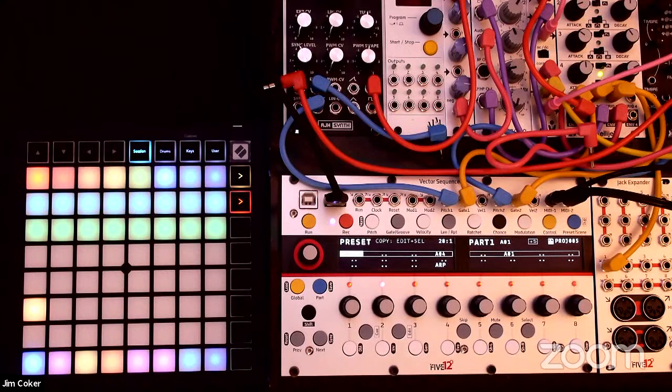So I'll set up one preset, come up with a thing that I like, and then I might duplicate that preset to another position so I can then edit some notes or add some variation or whatever, or I might just go to a fresh preset and start another arpeggio as a variation.